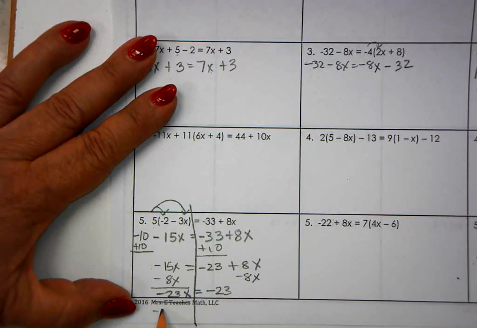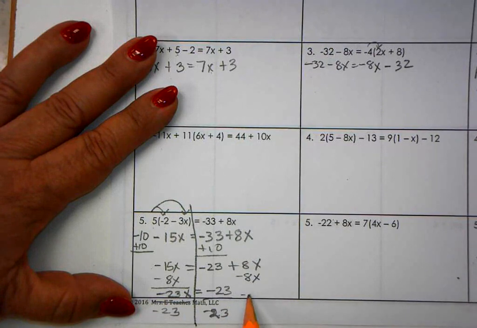I need to divide each side by -23. It's supposed to be a 2. All right, so a negative divided by a negative is equal to 1 whole.